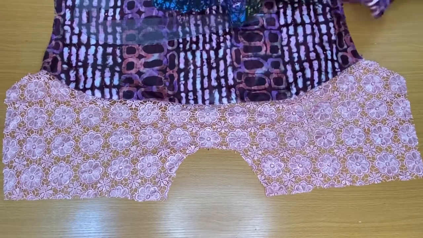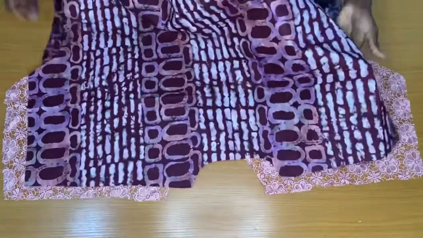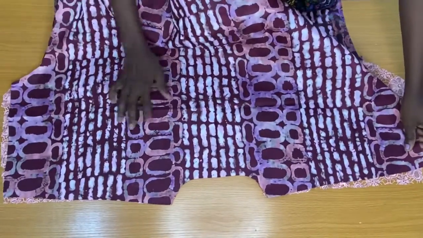The next step is to place the back piece directly on the front piece to secure the shoulders by ½ inch.